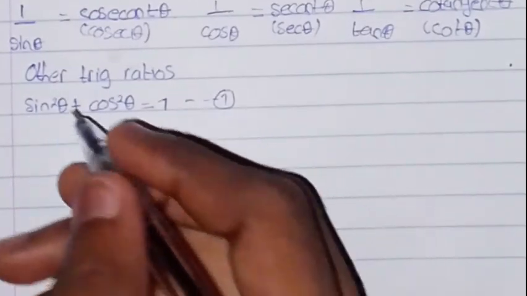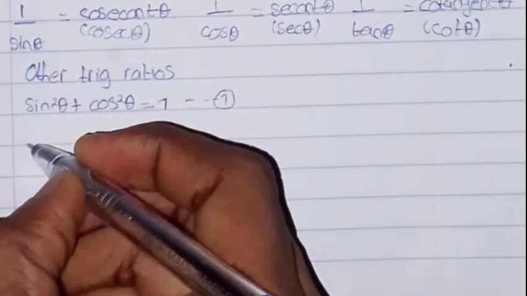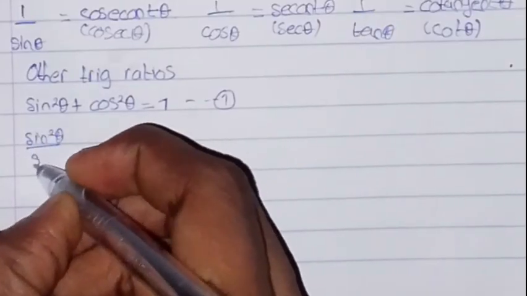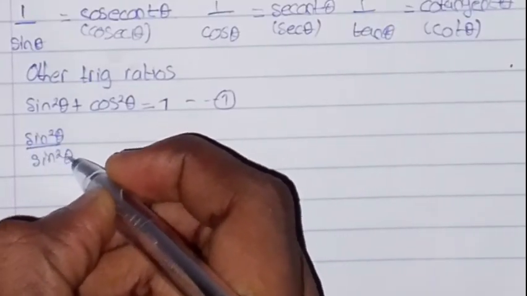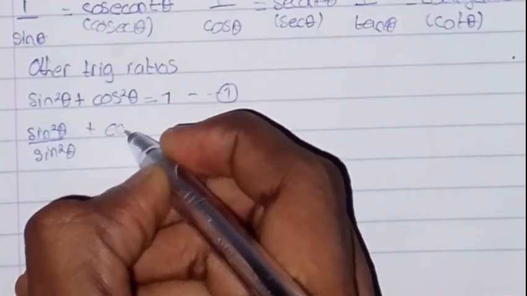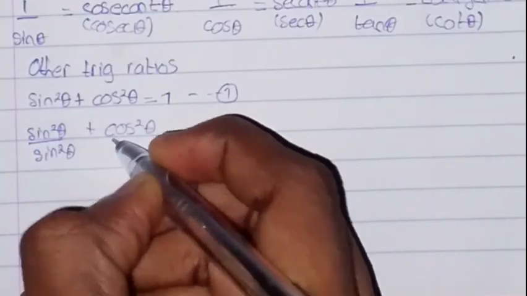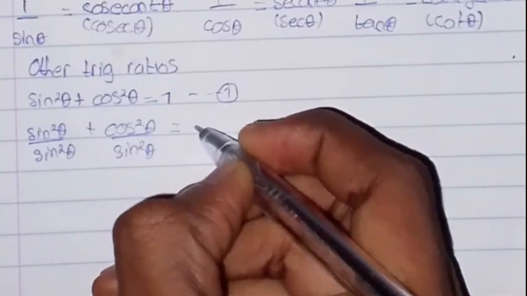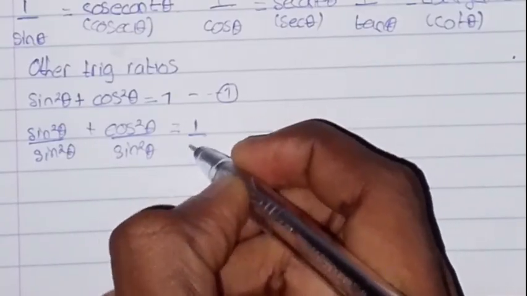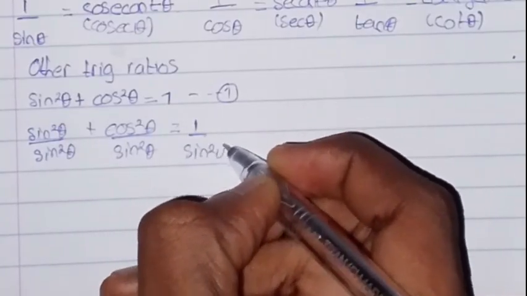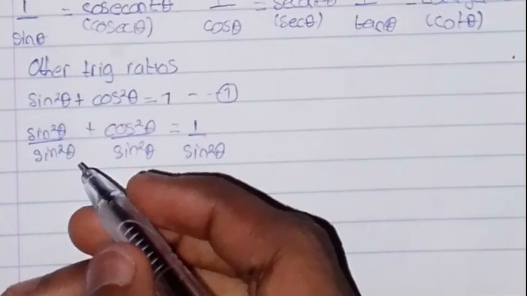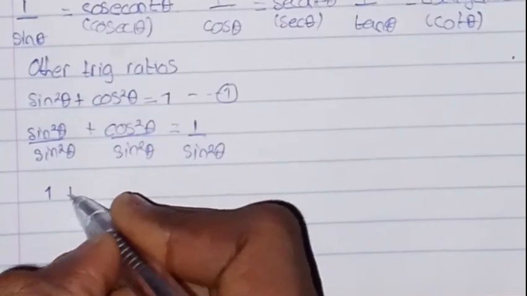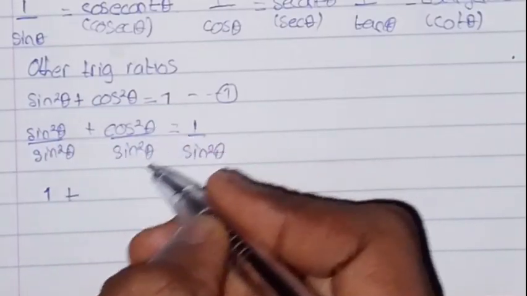Now, if I divide all through by sine square theta, we're going to have sine square theta divided by sine square theta, plus cos square theta over sine square theta, will be equivalent to 1 over sine square theta. Now, sine square theta over sine square theta is 1, plus cos square theta divided by sine square theta.